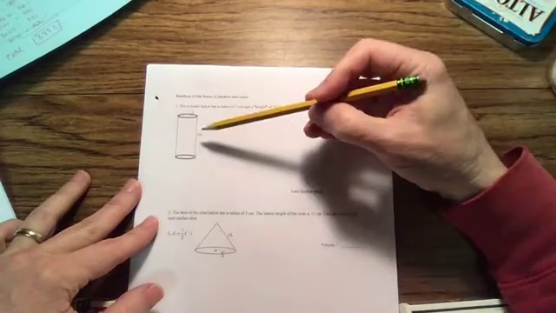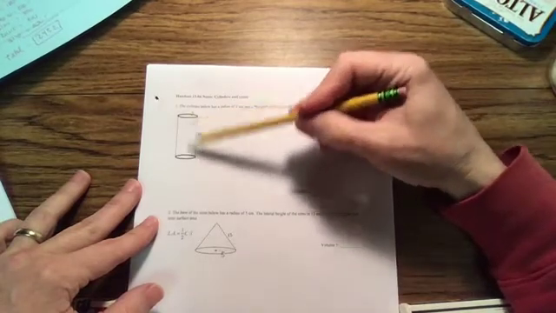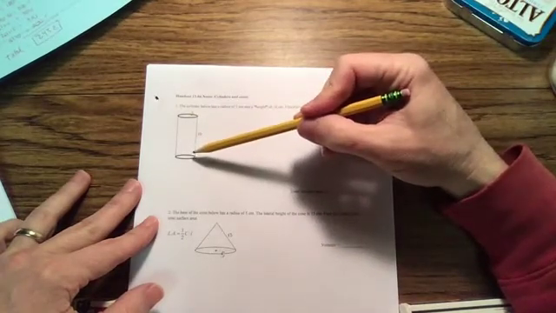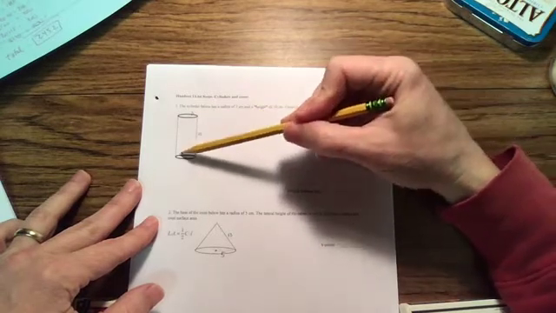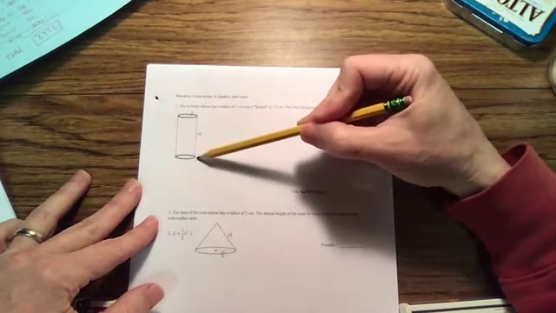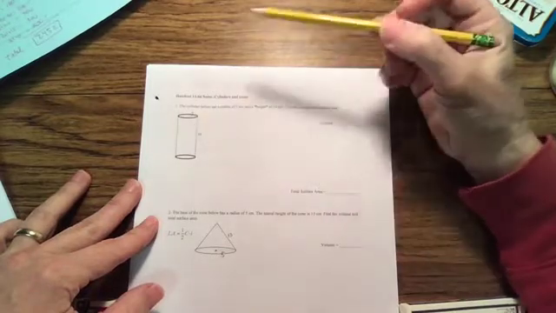But they are essentially the same kind of object when it comes to finding the volume. And so we can use the same formula for finding the volume of a cylinder as we can for the volume of a prism. It would just be the base area times the height.